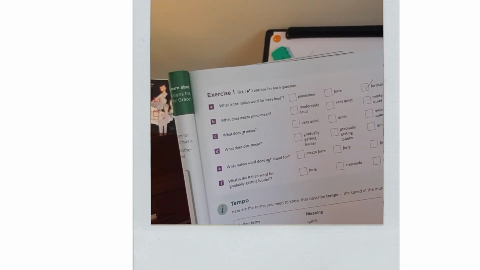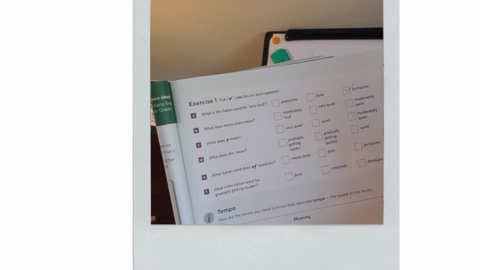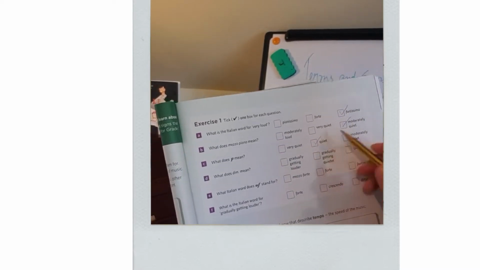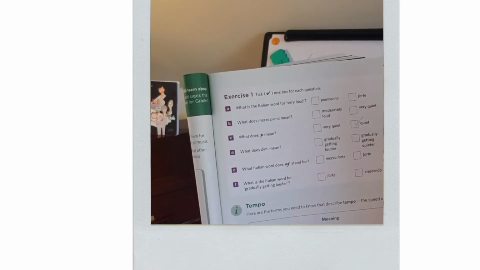Okay, what does mezzo piano mean? Remember, mezzo, like in the English word medium, something that's in between. So mezzo piano, moderately loud? No. Very quiet, like pianissimo? No. Moderately quiet. Good. What does P mean? P comes from the Italian word piano, which means quiet. If you go to Italy on holiday, sometimes you see Italian families talking to the children in a restaurant, piano, piano, per favore. So quiet, quiet, please. Remember that.